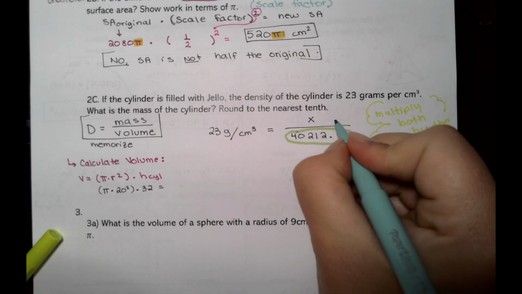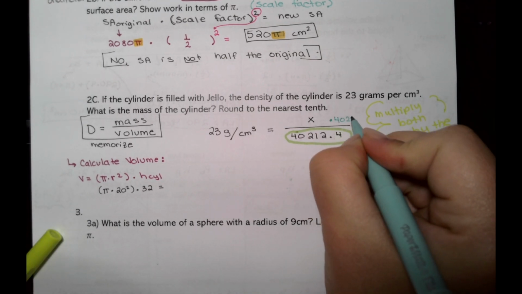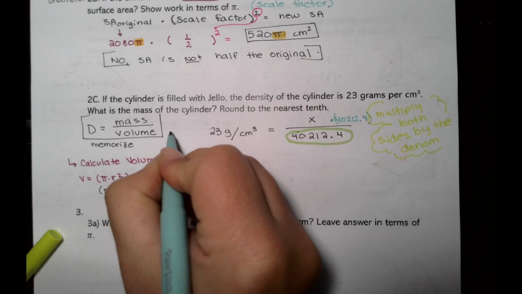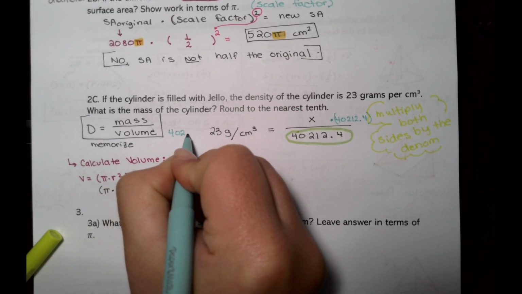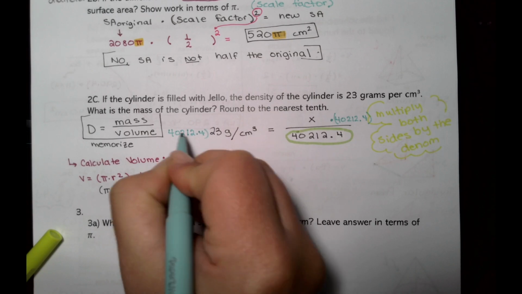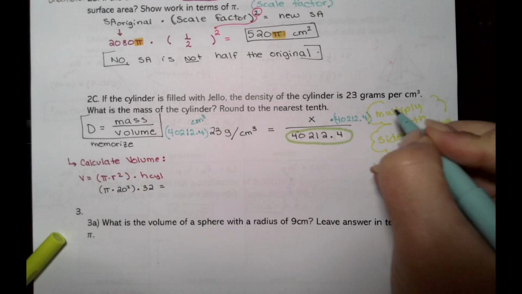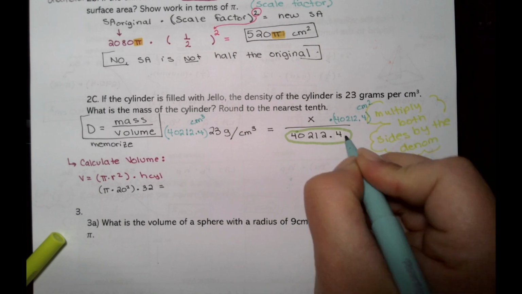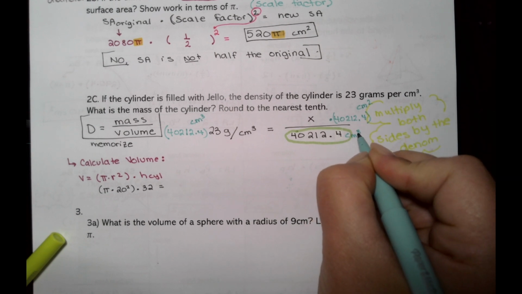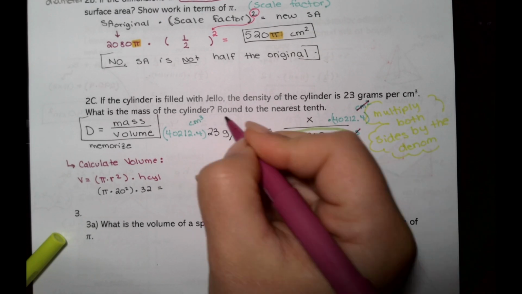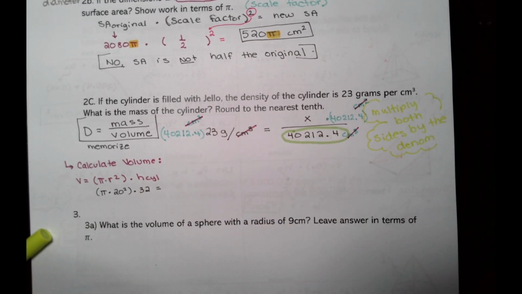So I'm going to multiply 40212.4 here and here, 40212.4. Now, the units are centimeters cubed, and I'm writing in the units as well because they will undo each other when you divide here and when you divide here.